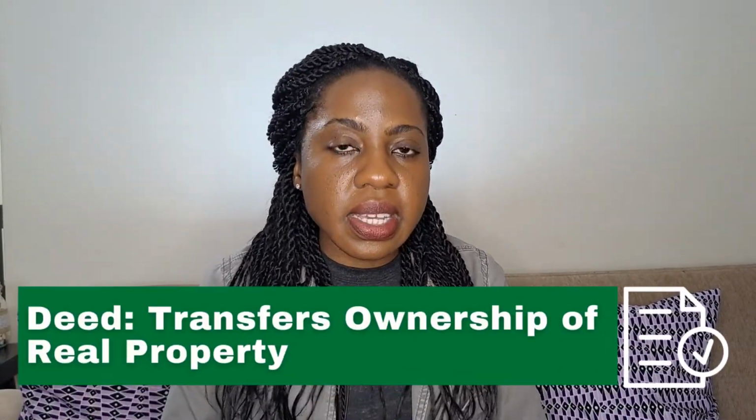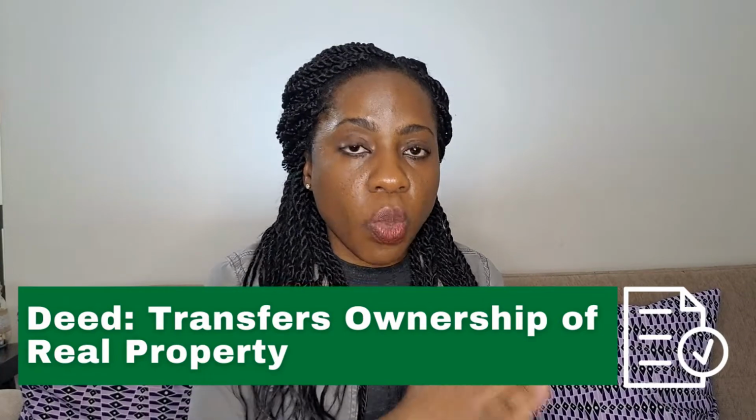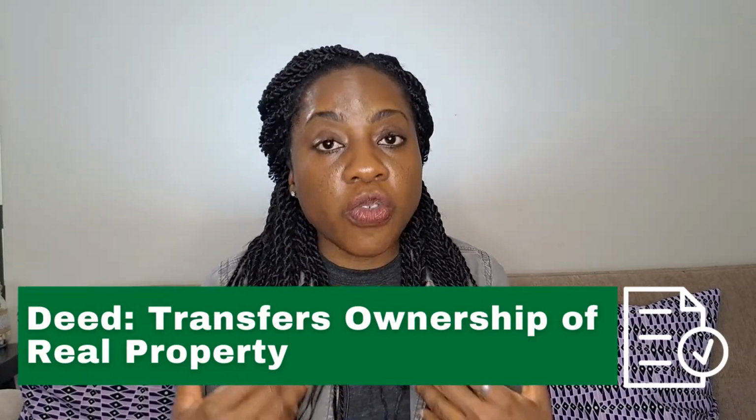That document is called a deed. All right. A deed is used to transfer ownership from one party to the other voluntarily, meaning you're either selling it or you're gifting it as a gift or inheritance to the next person. Okay, so the deed is a document that we use to transfer ownership from one person to the other.